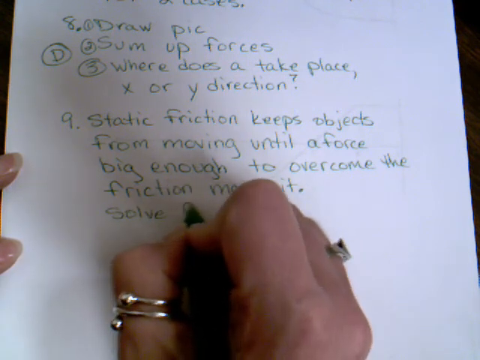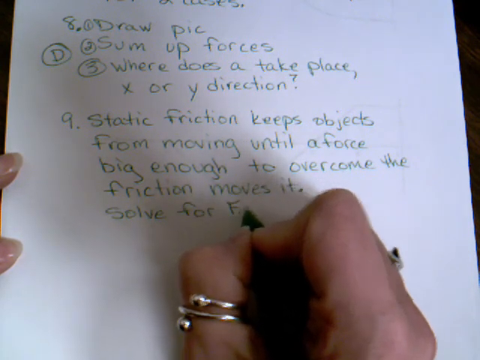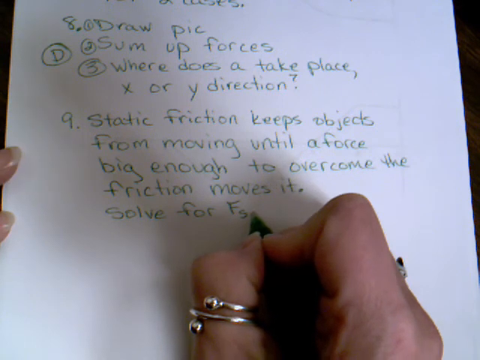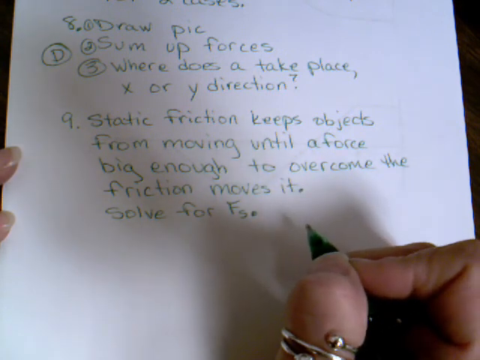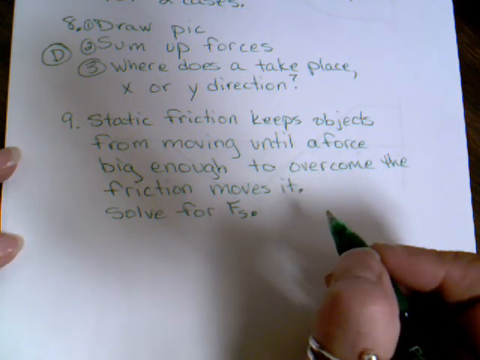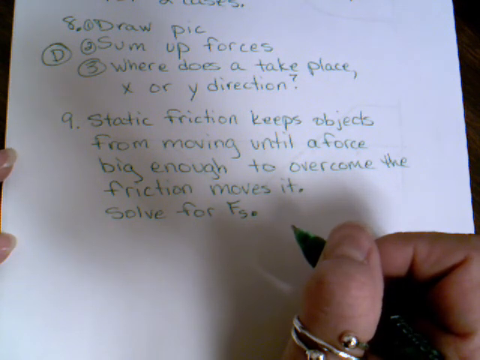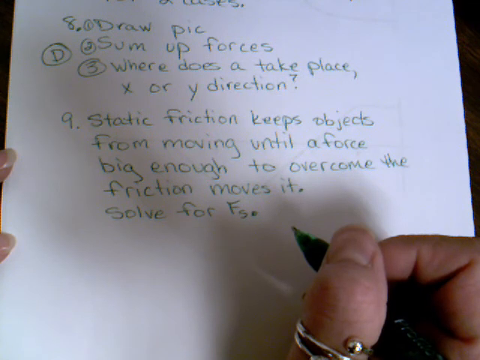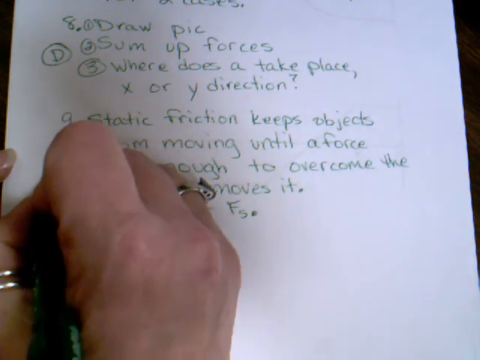So solve for F of S. We have a formula for friction. And it gives you everything you need to solve for F of S. So your answer here is going to be D.